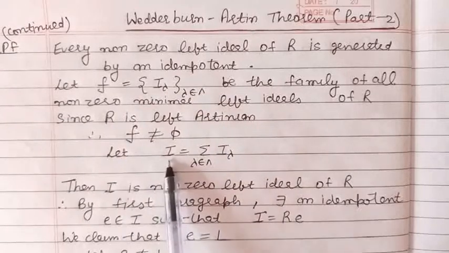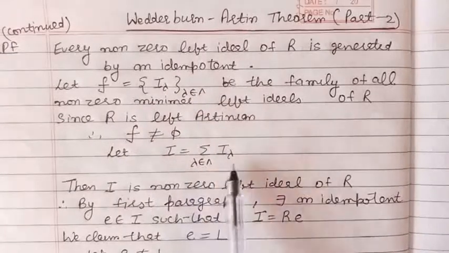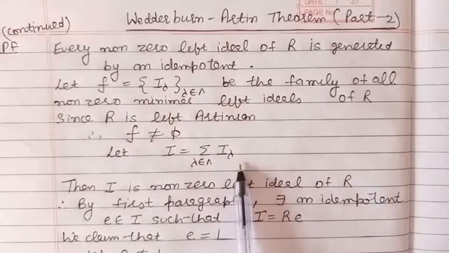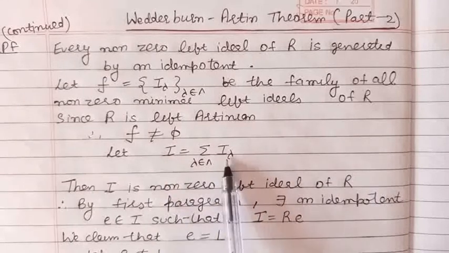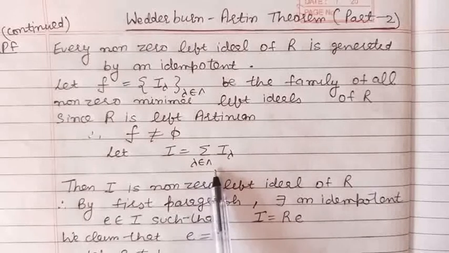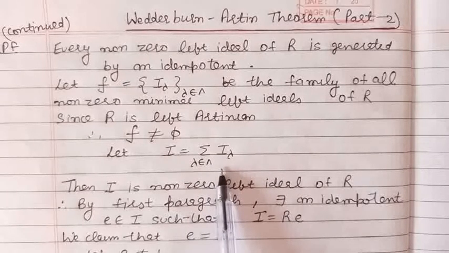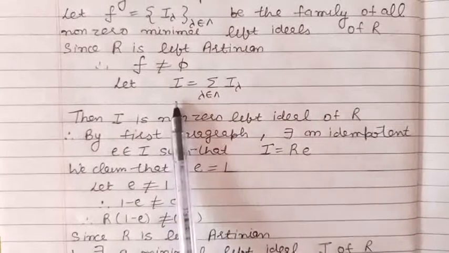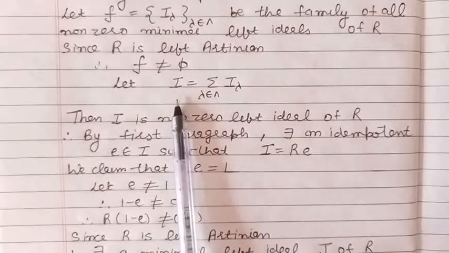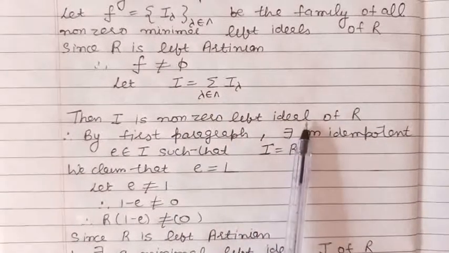Let us take I as the sum of the members from this family F. So we can write I is equal to summation I lambda, where lambda belongs to the index set. Now the sum of left ideals of the ring R is again a left ideal of R, so we can say that I is a non-zero left ideal of the ring R.